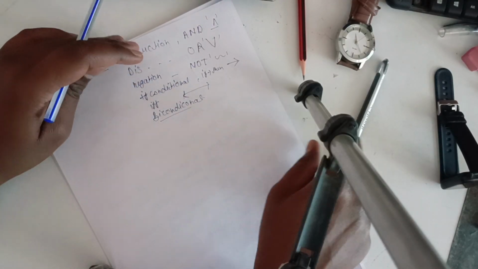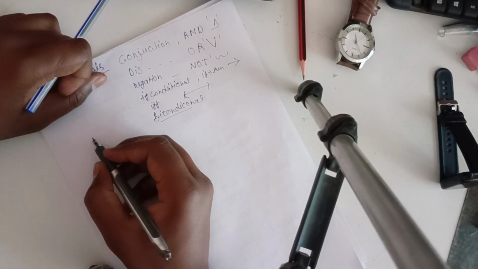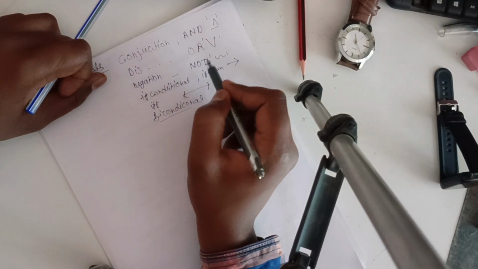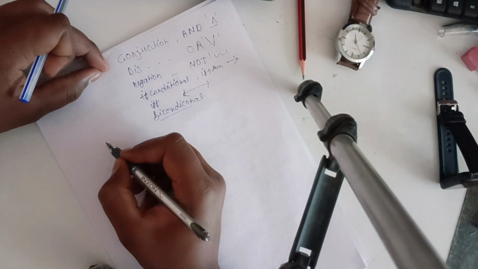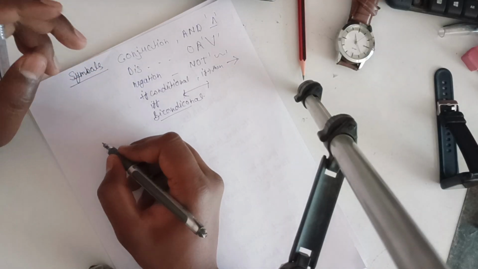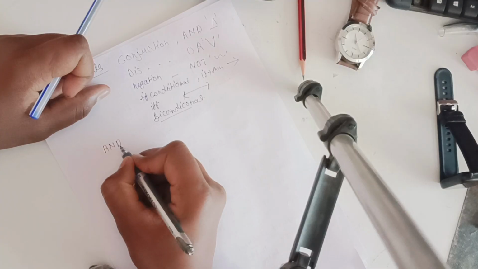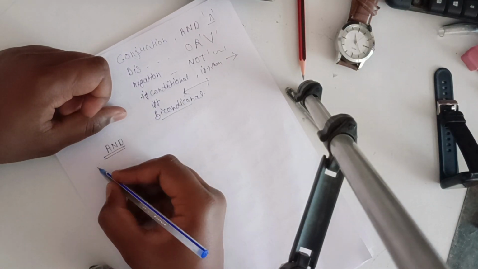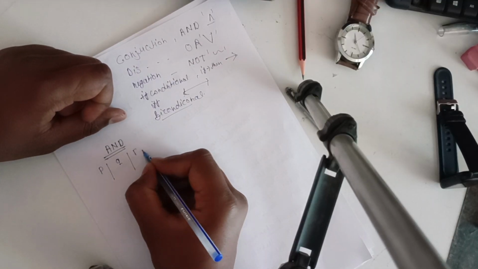So now we will see the truth table of each of these. First of all, it is very important to remember these symbols, because sometimes only symbols will be given and we have to answer on the basis of symbols only. So the questions can be asked, like I'm just defining the logics, that is and. So the truth table can be, this is P, this is Q, and this is R.